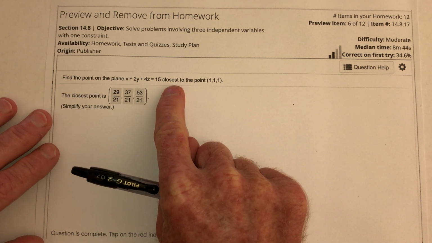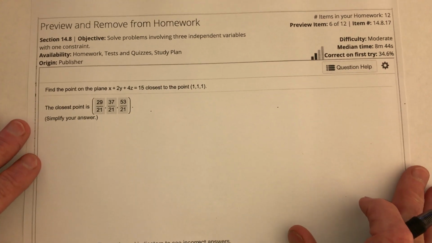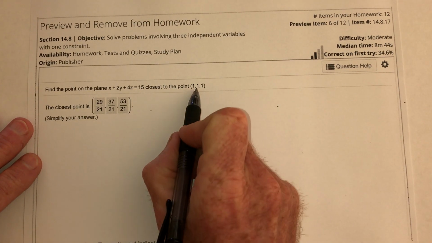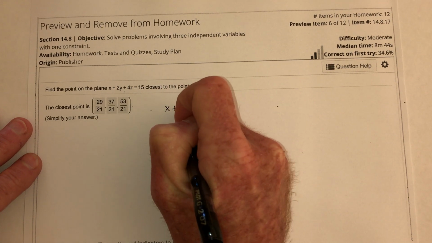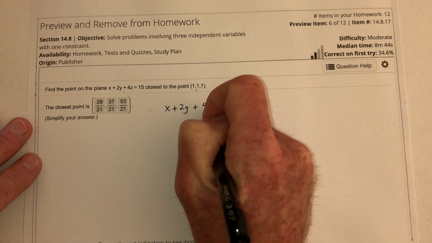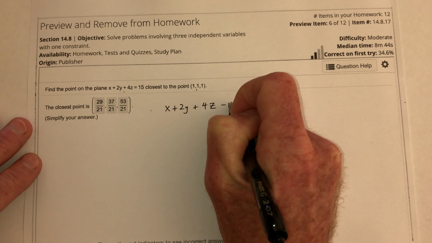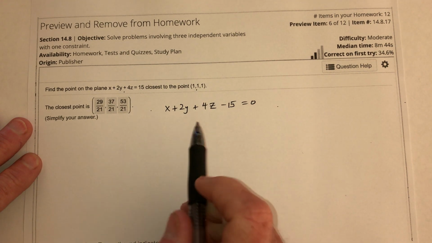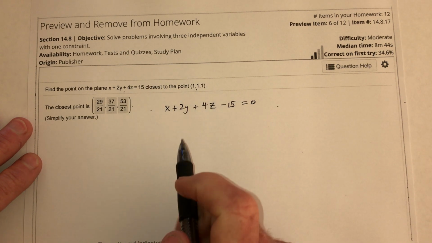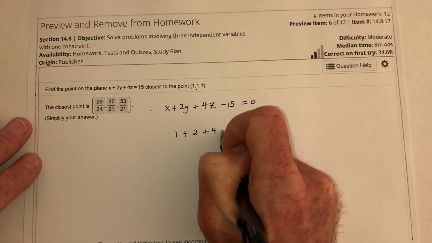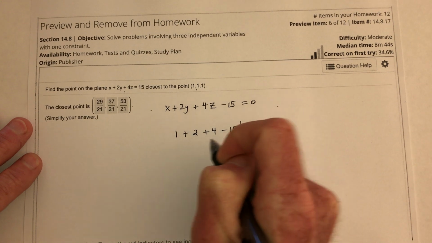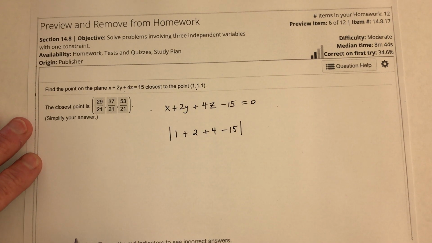So what I could do is the distance formula. The distance formula from a point to this plane, first of all, you need to have it set equal to 0. So x plus 2y plus 4z minus 15 equals 0. Now all you do is plug in the numbers. So 1 plus 2 plus 4 minus 15. Because we're talking about distance, we don't want any negatives, so take the absolute value.